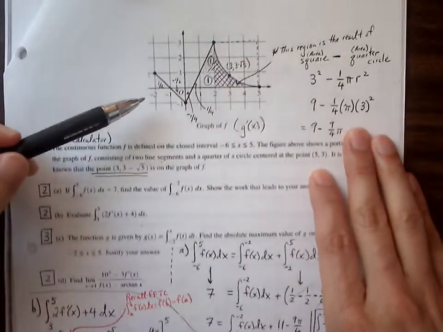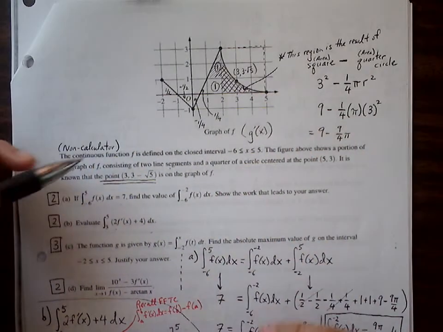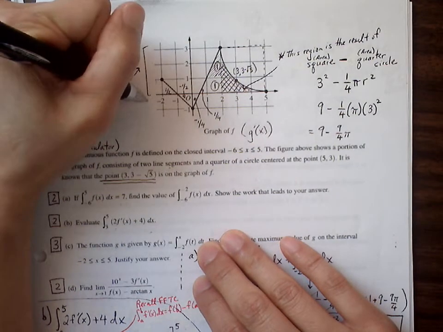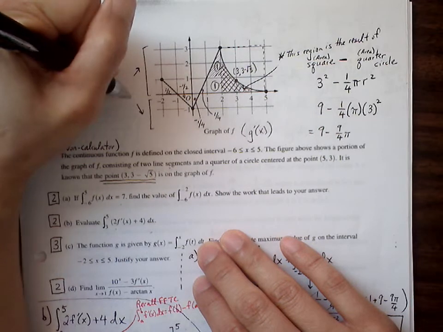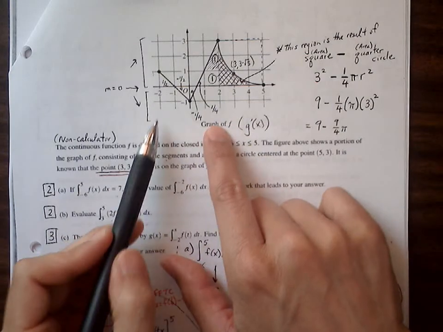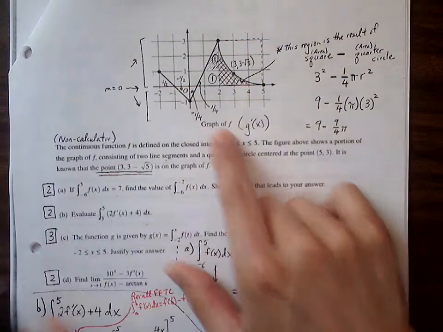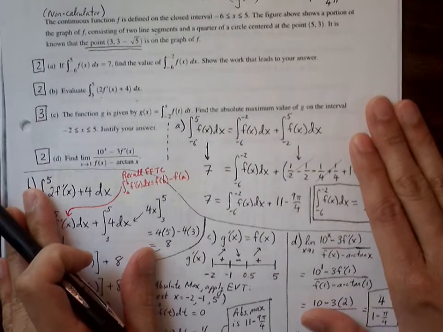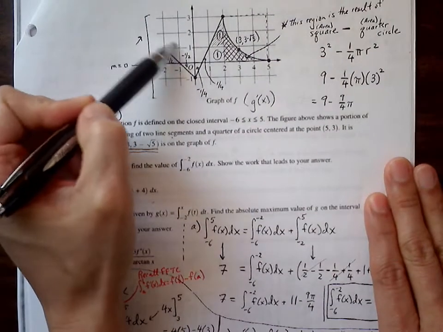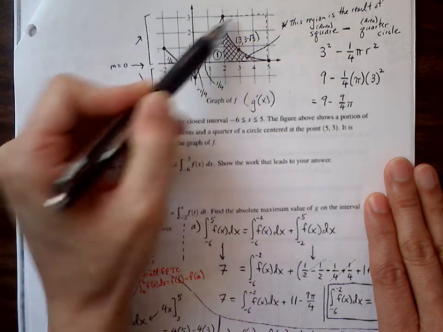So if we think of this as a g prime graph, then we can go with all the information that we know about a derivative graph, right? Anything above the x-axis represents positive slope, anything below represents negative slope, anything on the x-axis represents a slope of 0. So the critical points are going to be the x-intercepts, which will just be -1 and 1/2. And we know that the graph is going to be rising with a positive slope above the x-axis, then below the x-axis, negative slope, and then positive slope again.